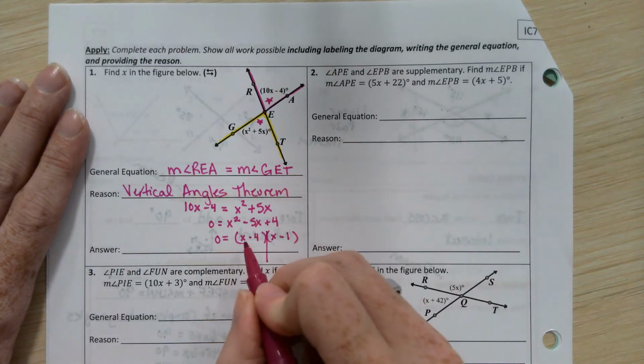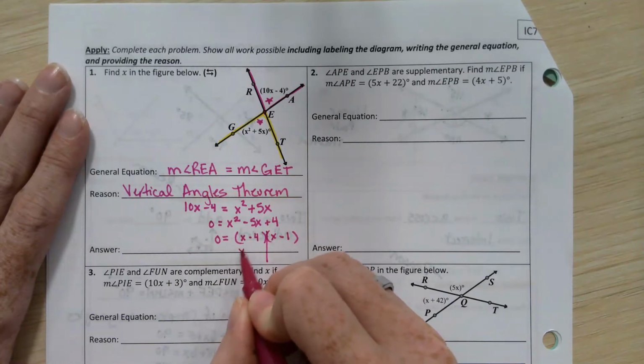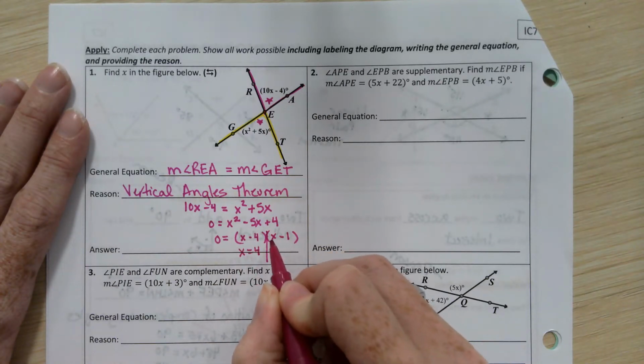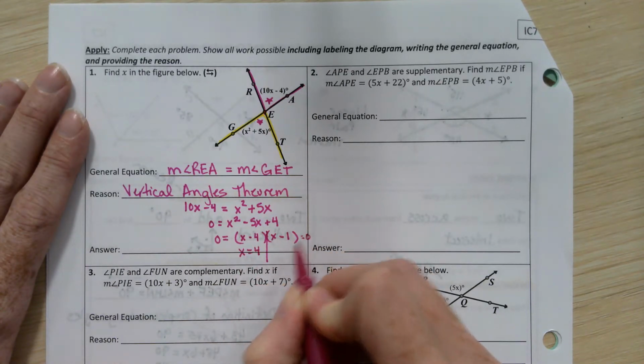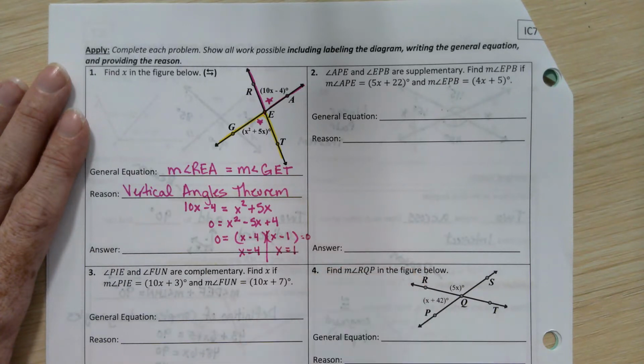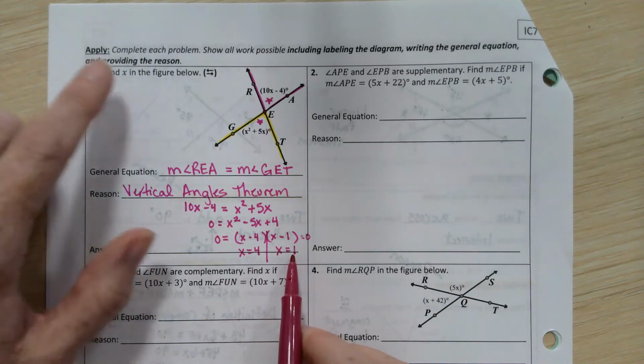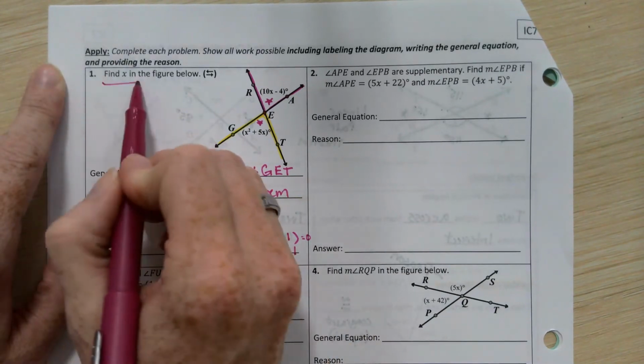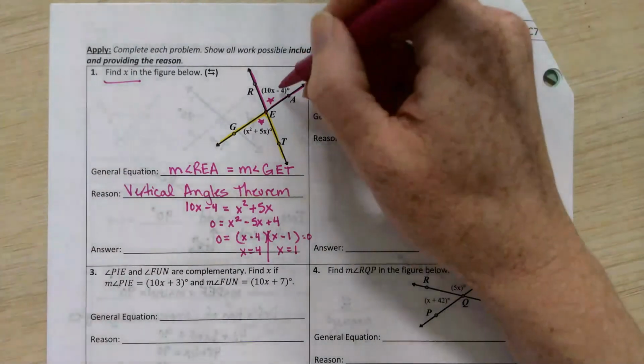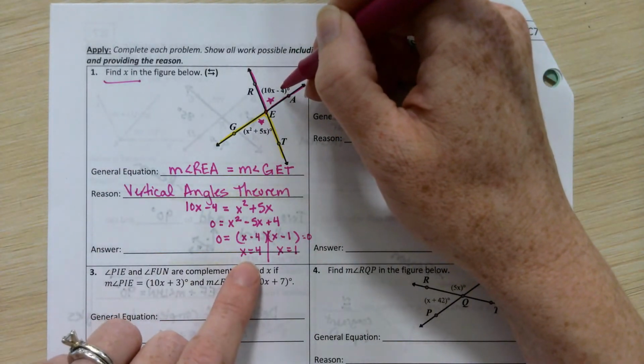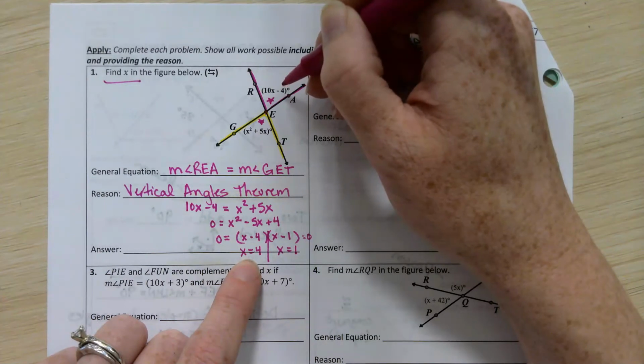So then we've got x minus 4 equal to 0, which means x equals 4, or x minus 1 equals 0, so x equals 1. But we might not have a situation where both of these work in geometry. So our goal to find x is going to include popping back up to this picture and making sure that they both are reasonable geometrically.